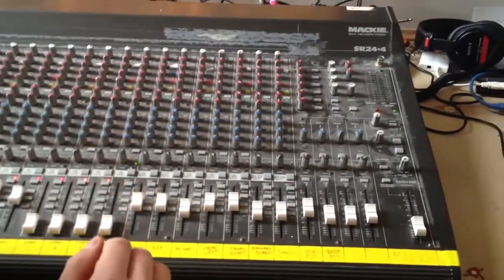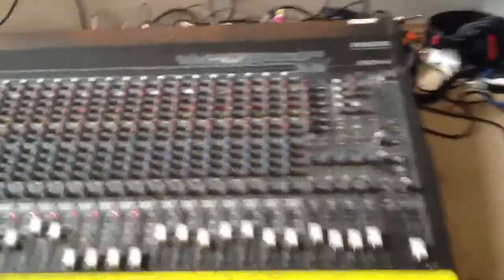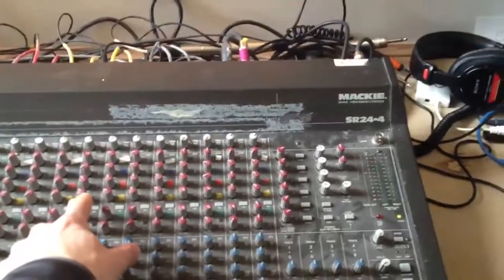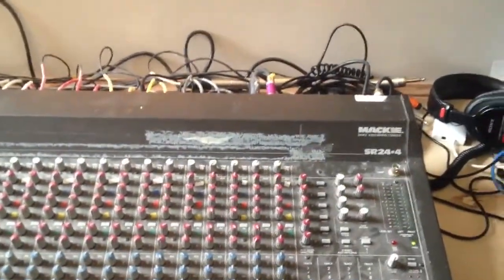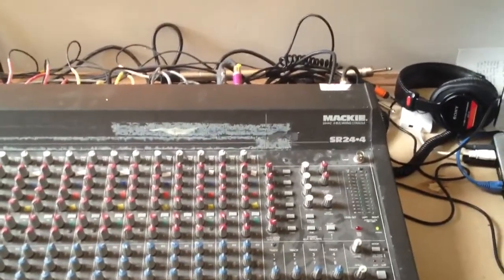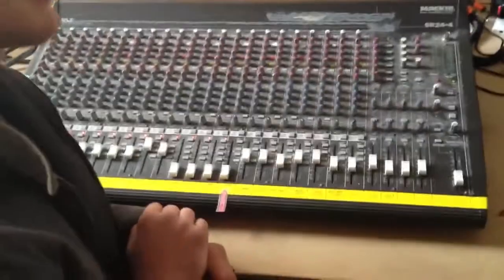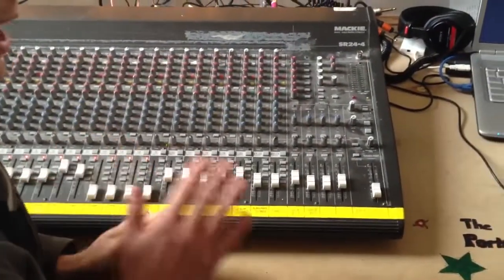Pre and post fader? What does pre-fader do, Kyle? It means you can change it. You adjust it with here. If you push up on here, it doesn't affect this fader. But if you turn it to post, then it does here, but not there. Good. All right. Sounds good.